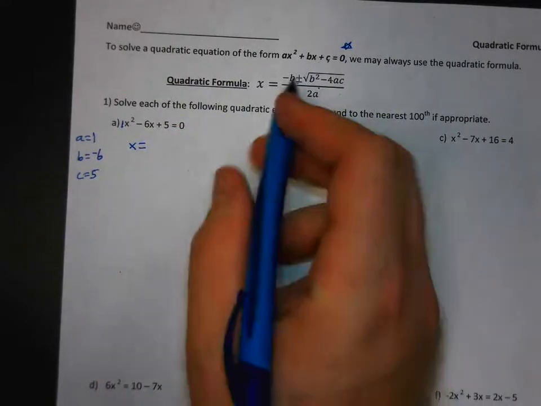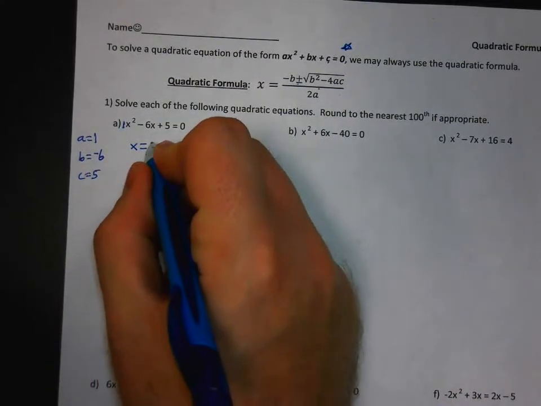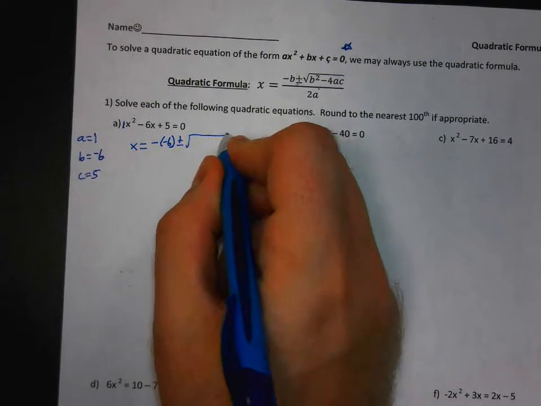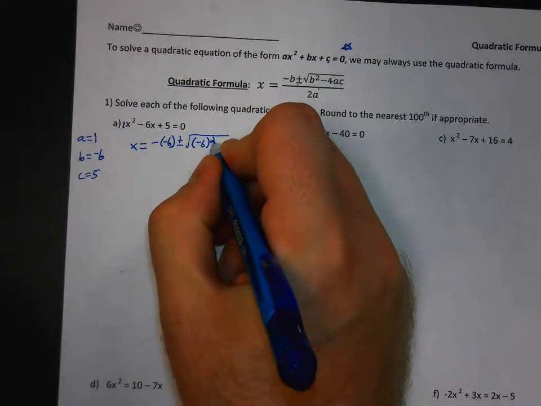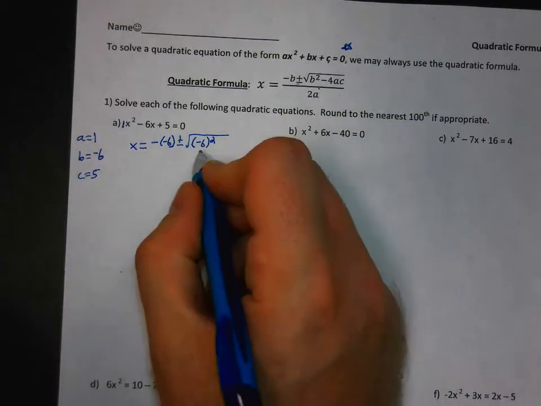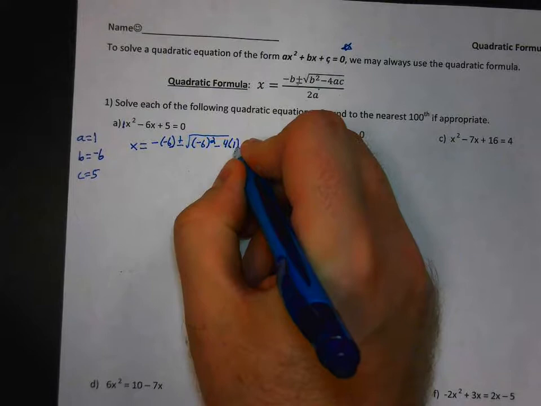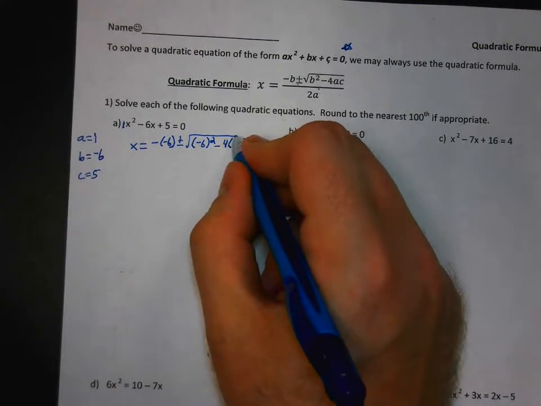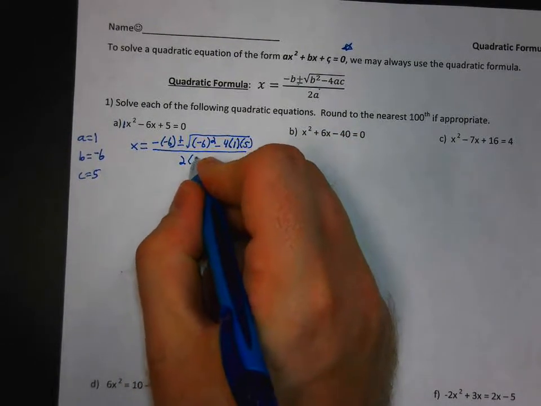x equals negative b, which will be negative 6, so a negative negative 6, plus or minus the square root of b squared. So b is negative 6, and we're going to square that. Always put that number in parentheses, and I guarantee you won't miss it that way. So negative 6 squared minus 4 times a, which is 1, times c, which is positive 5. And that's all divided by 2a, so 2 times 1.